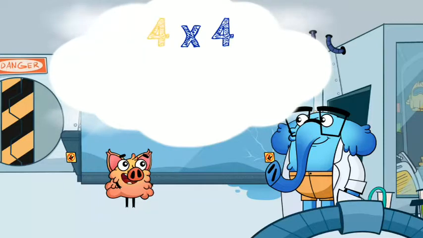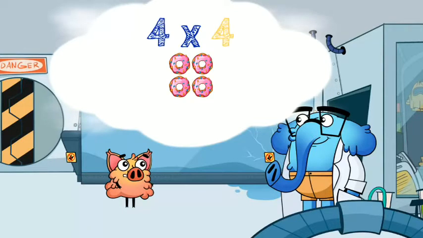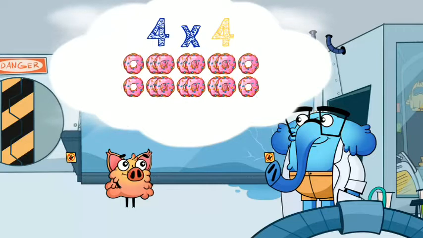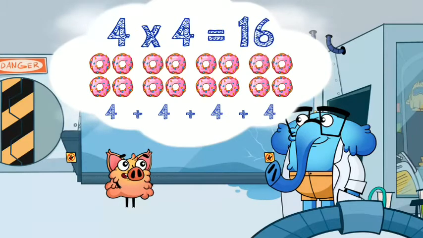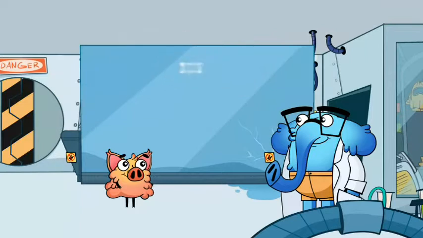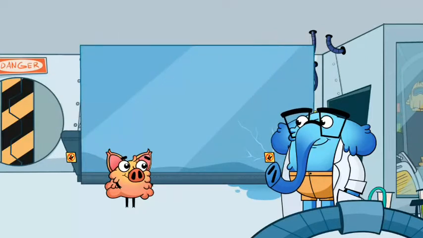The first number is the number of donuts in each group. We have 4 donuts in each group. And the second number is the number of groups. We have 4 groups of 4 donuts. That's 4 plus 4 plus 4 plus 4, which makes 16 donuts. So 4 times 4 is 16. Good work, Piggy.